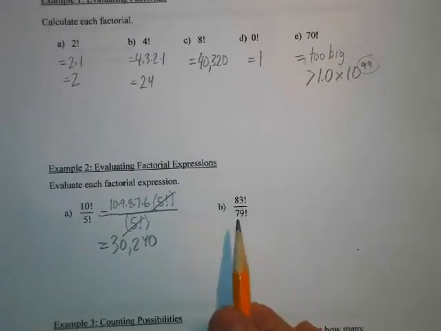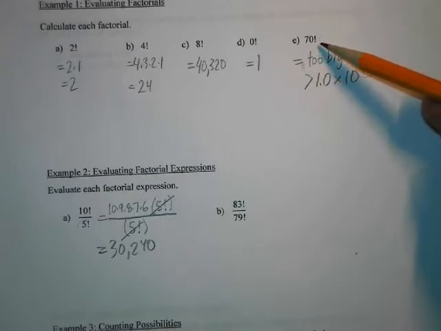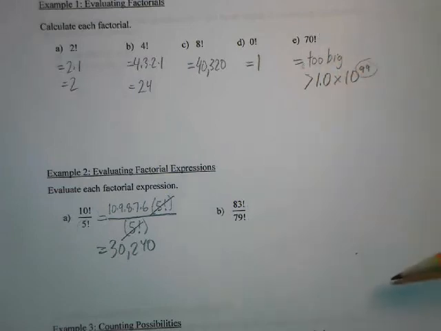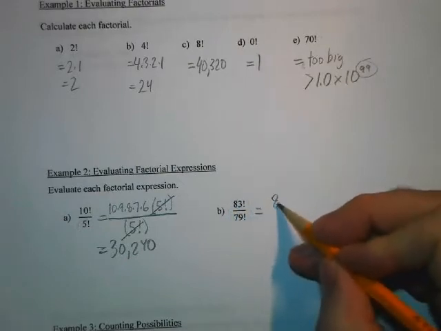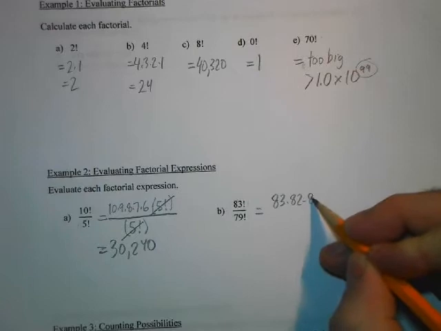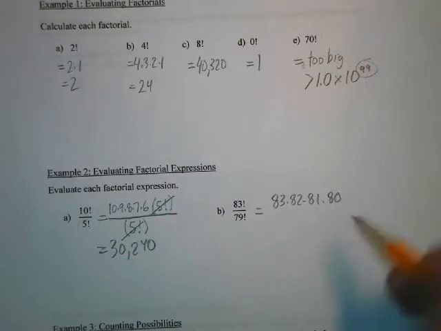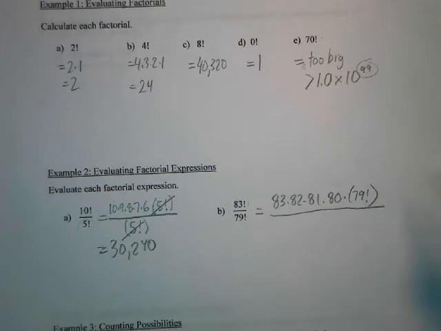Okay, I've got 83 factorial over 79 factorial. Now, like we said, looking back here, 70 factorial, your calculator does not like that. So either one of these, if you tried on its own, you're not going to get very far with your calculator. So we're going to do the same technique that we've done here, where you just break down the higher factorial. So 83 times 82 times 81 times 80, times 79 factorial, which is a long multiplication.